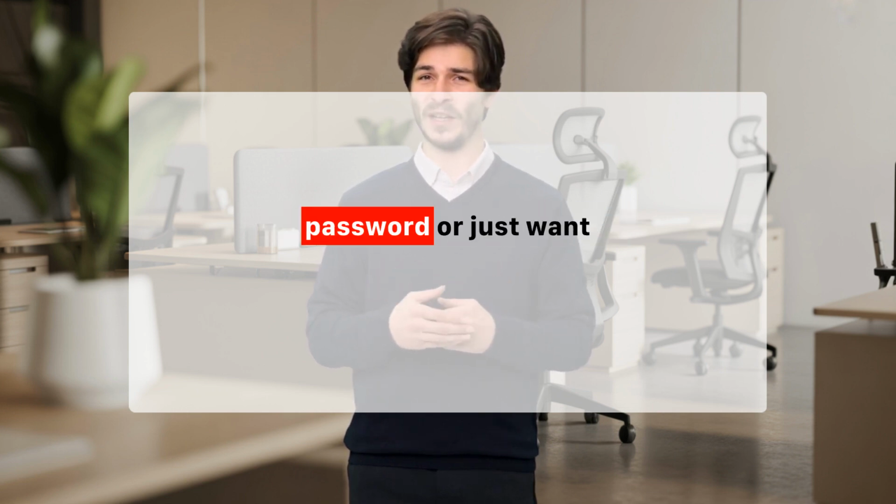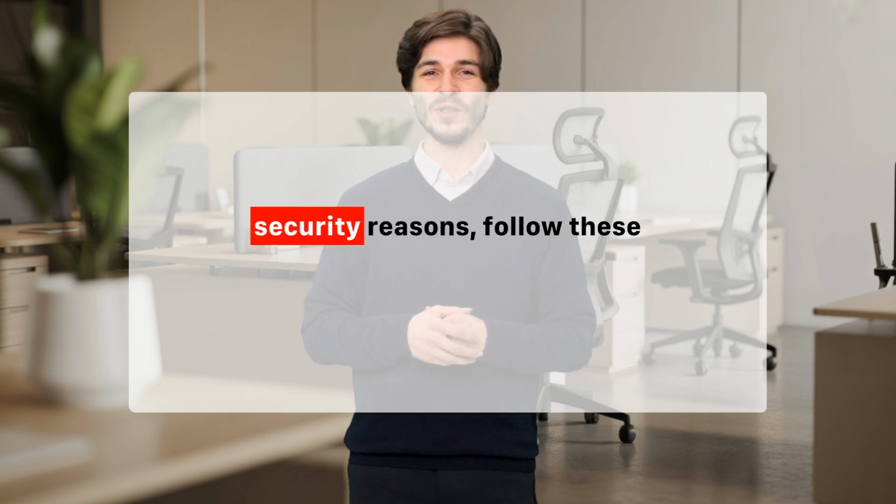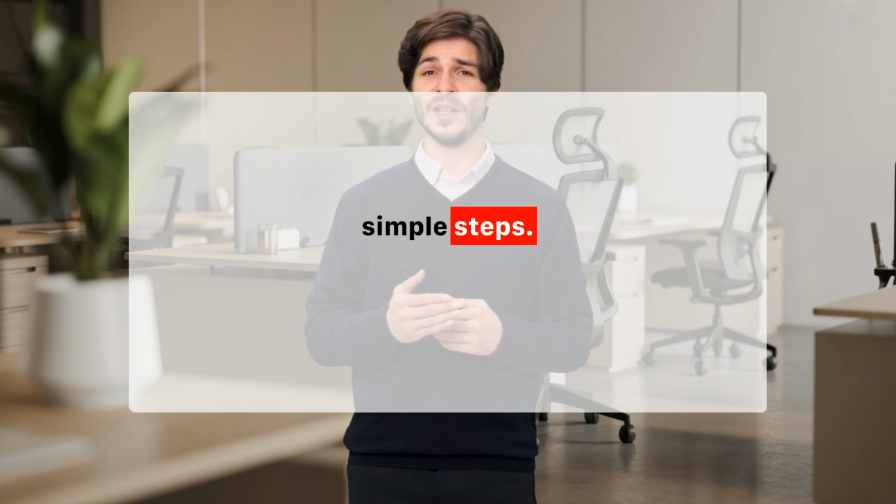If you've forgotten your password or just want to change it for security reasons, follow these simple steps.